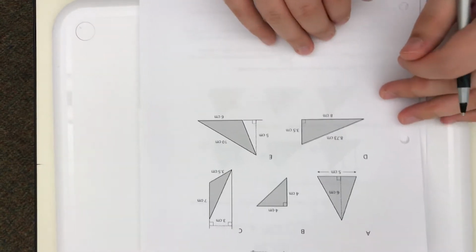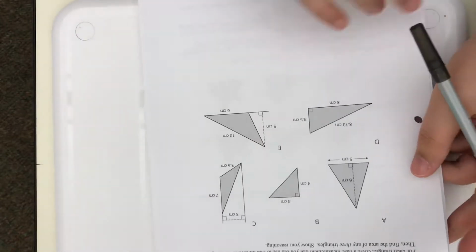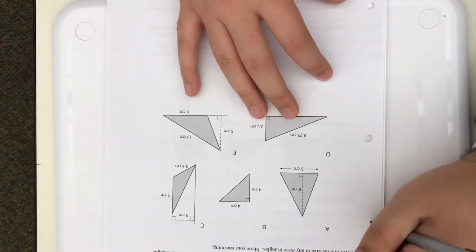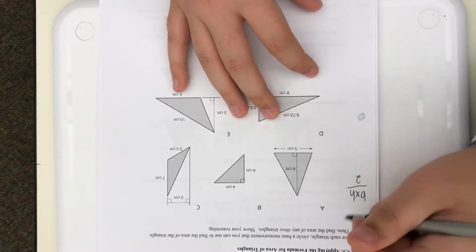Okay? And the last thing that we did is, now we're off the grid. So this was kind of on the grid, and now we're moving away from that. So we need to find the area of these triangles. My formula is base times height divided by 2.